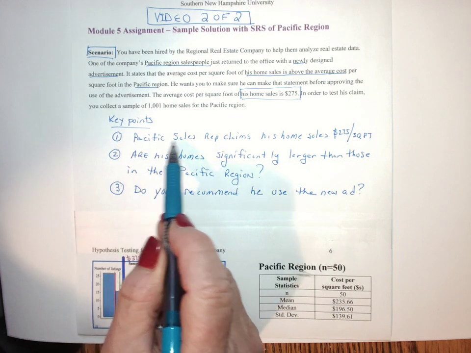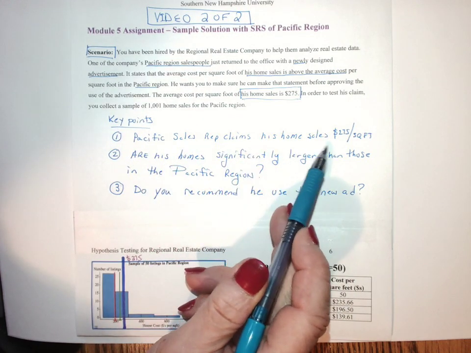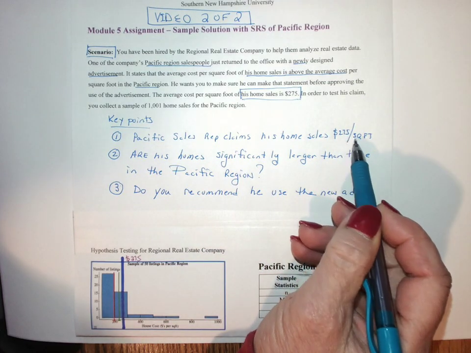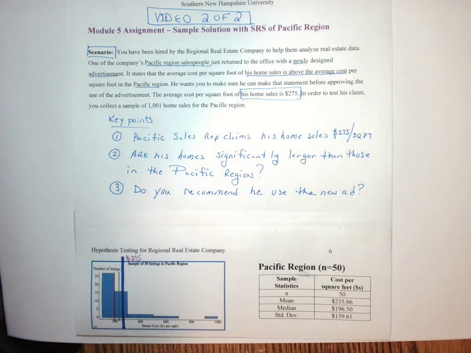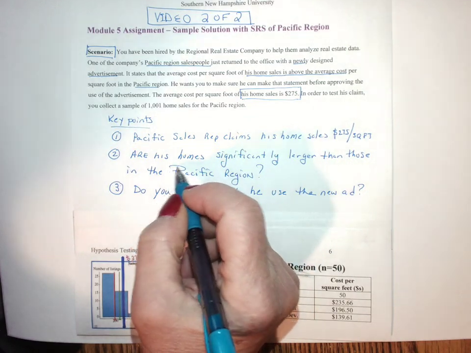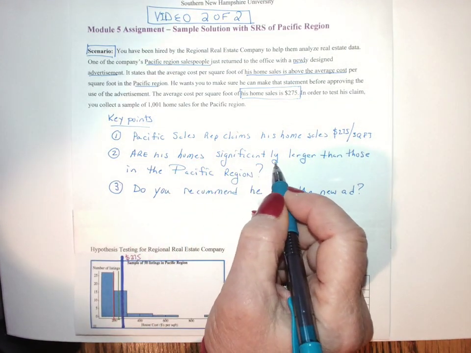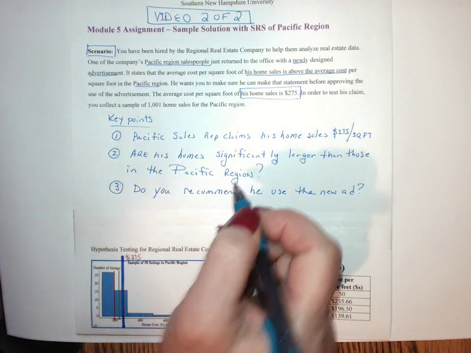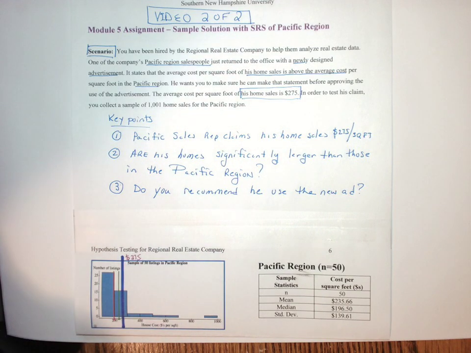We have a specific sales rep who claims that his home sales are $275 per square foot. Are his homes significantly larger than those in the Pacific region? So we want to do our t-test, and based on that result, do we recommend that he uses the new ad?